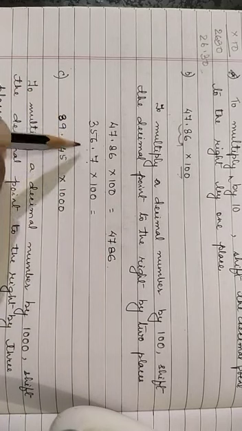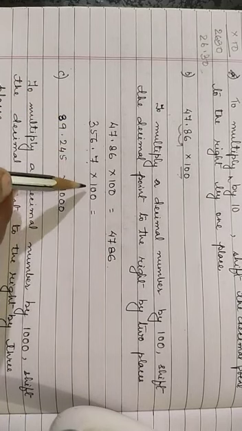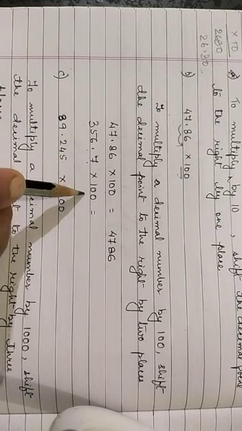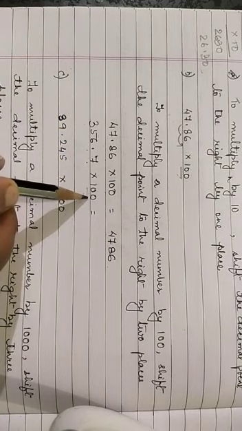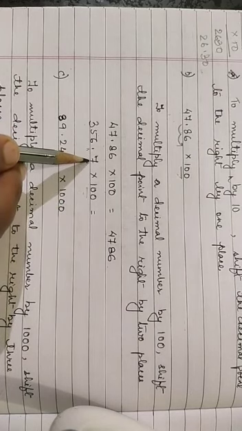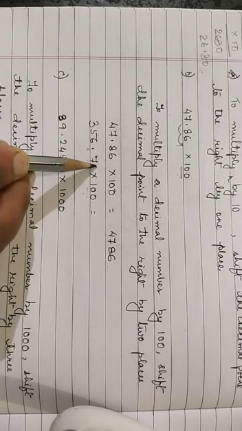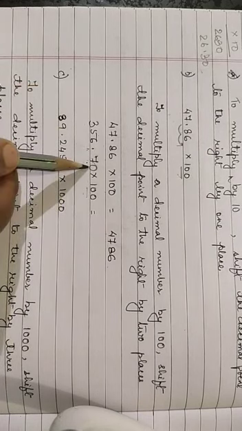Now look at this. 356.7 into 100. Okay, so this 100 has two zeros, but I have one place after the decimal point, isn't it? To make it two places, we write a 0 in the end.